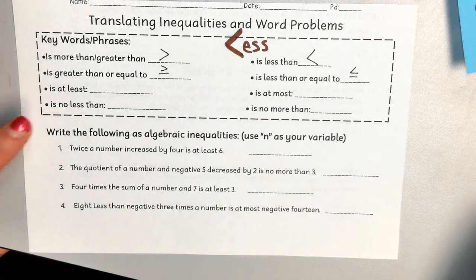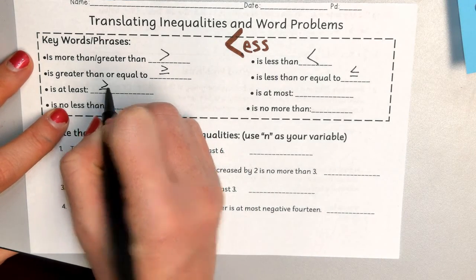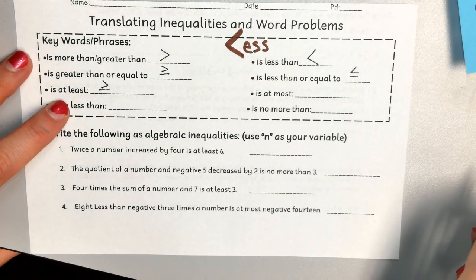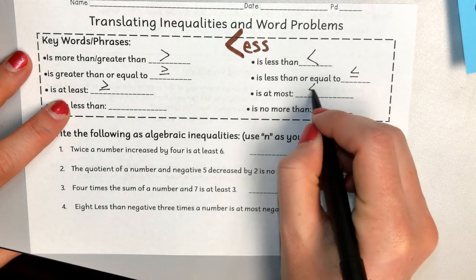Alright, is at least. If I had at least $5 in my pocket, I might have $5, but I might have 10. So is at least is greater than or equal to. The opposite would be is at most, which is less than or equal to.